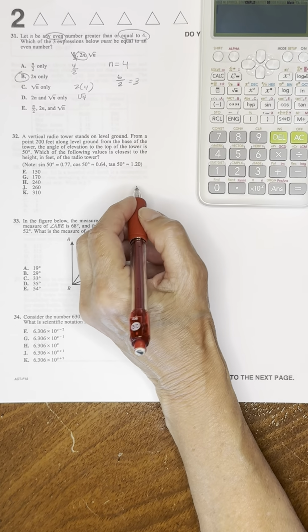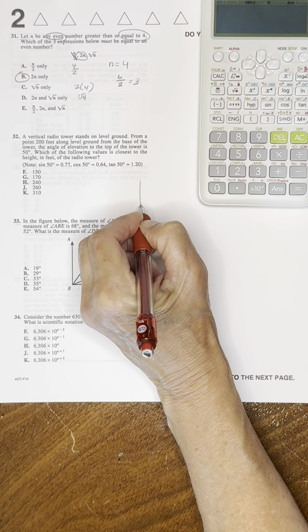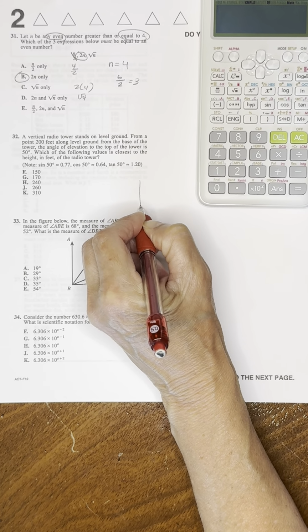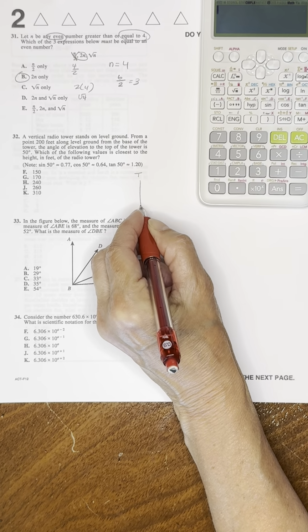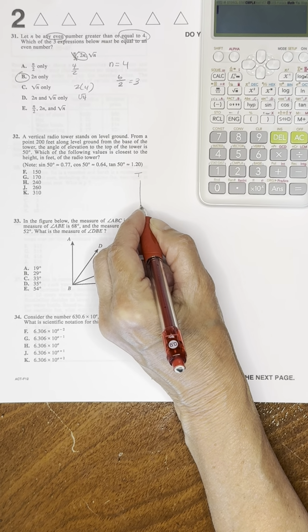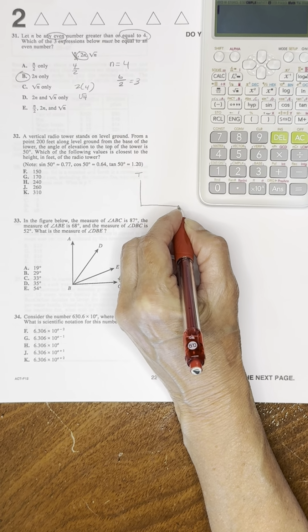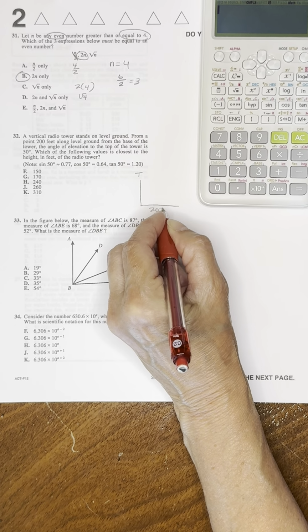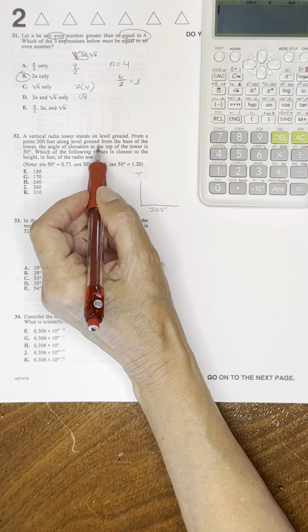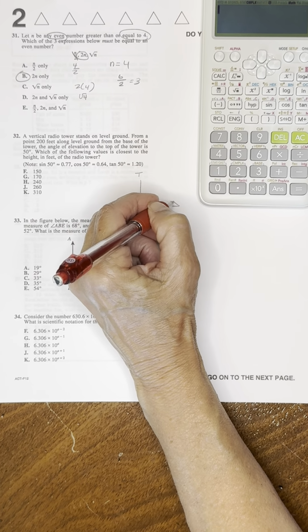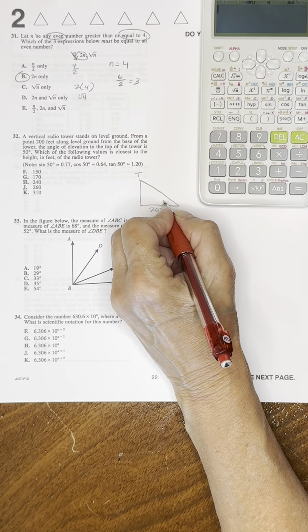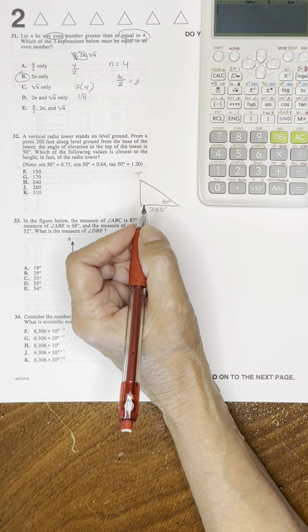A vertical tower stands on level ground. So here's the tower, from a point 200 feet from the base of the tower. So that's 200 feet from the base of the tower. The angle of elevation to the top of the tower is 50 degrees.